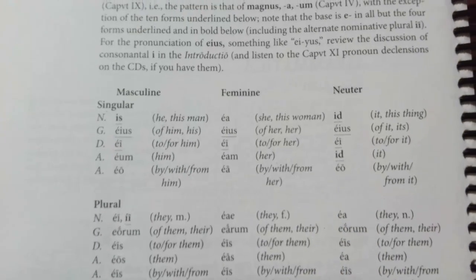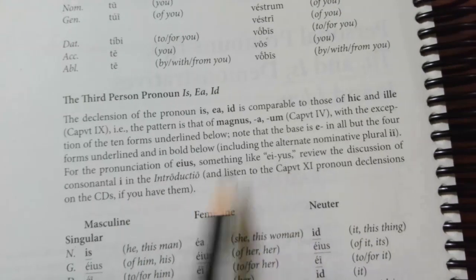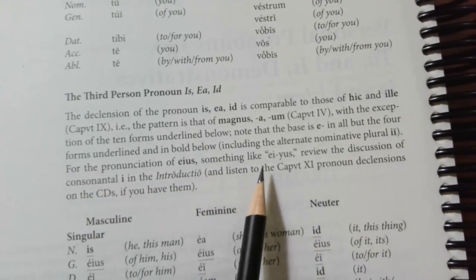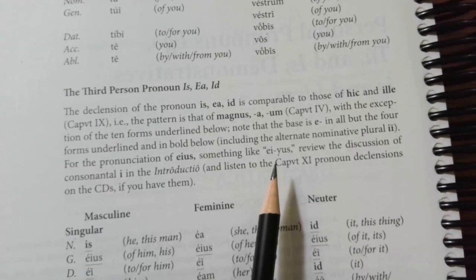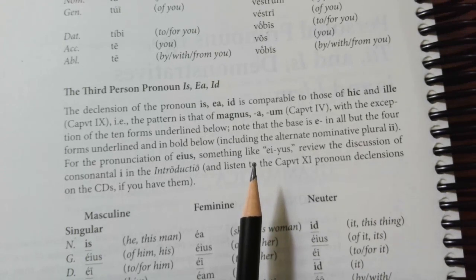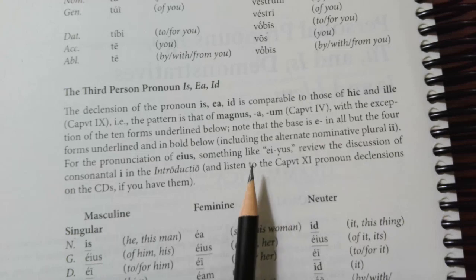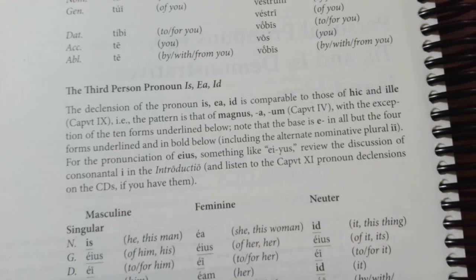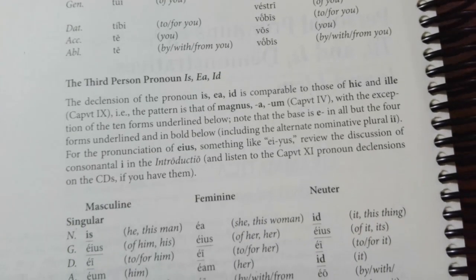All right, so let's see here. Is there anything? Yeah, for the pronunciation of eius, I don't like getting bogged down in the whole is I a consonant or is I a vowel. Just pronounce it as E, and your mouth will figure out the details. All right, so don't overthink that. Let's see here. That's about it.